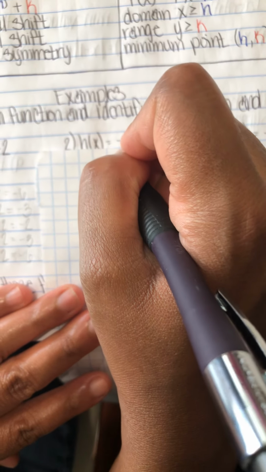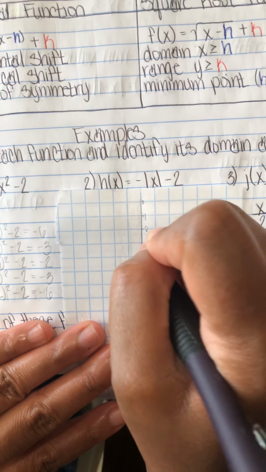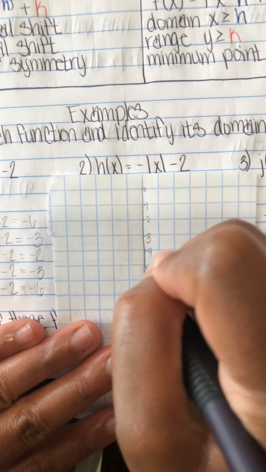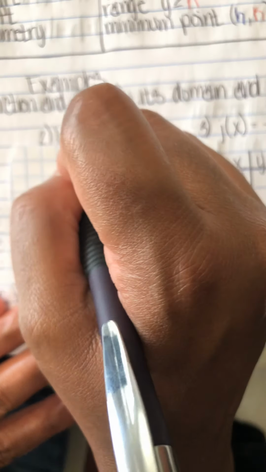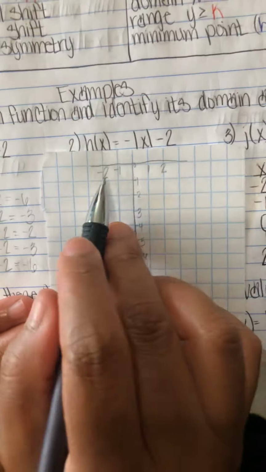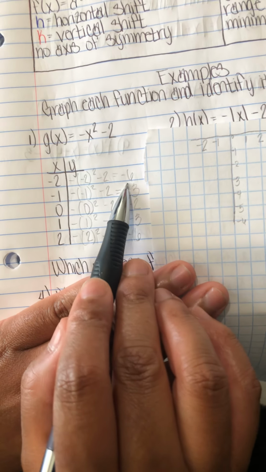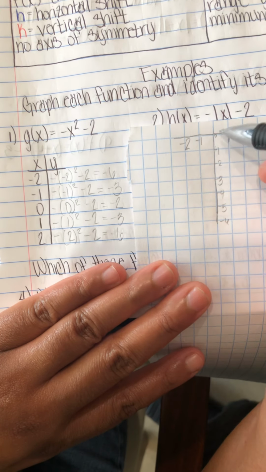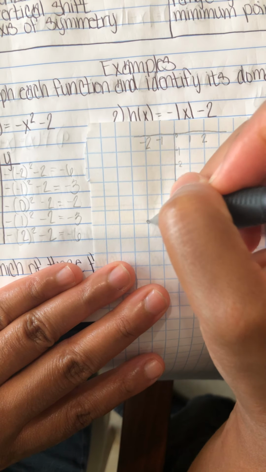So I'm going to do this, of course, is 0. -1, -2, -3, -4, -5, -6. On the side, I know this is 1 and 2, and this is -1, -2. How do I know those numbers? Because those are my x values over here. So at -2, it's -6. So I'm going to go to -2 on the x, and then I'm going to go down 6 and make my point.